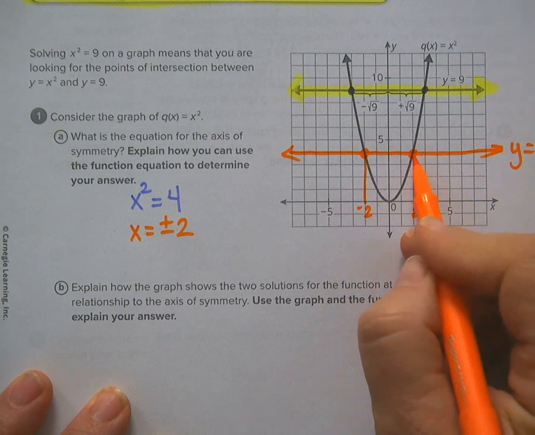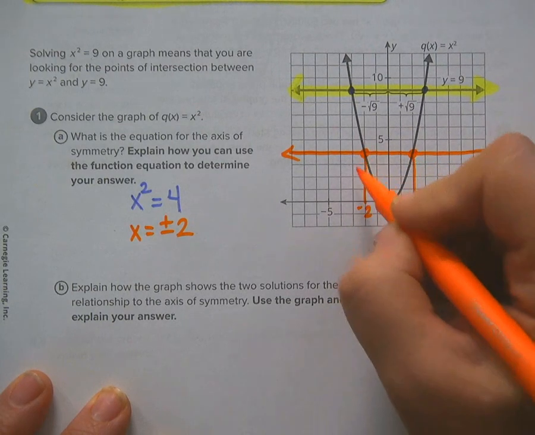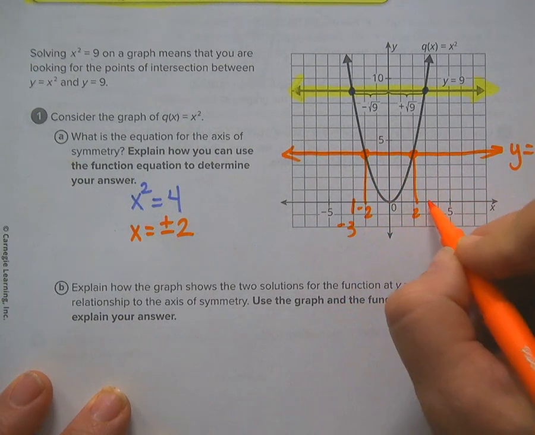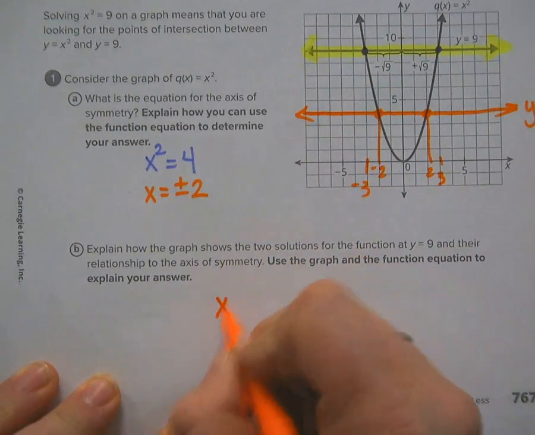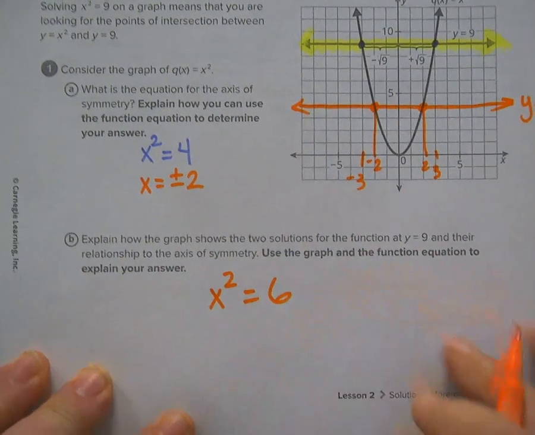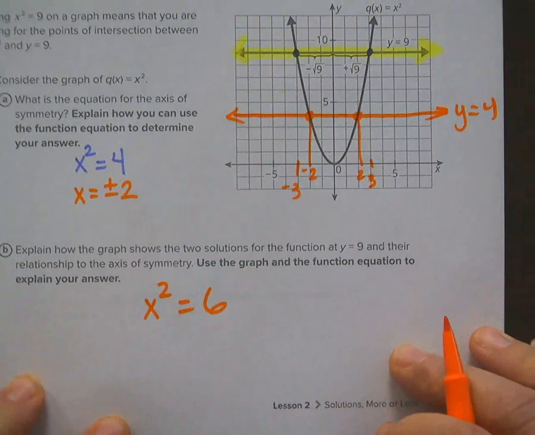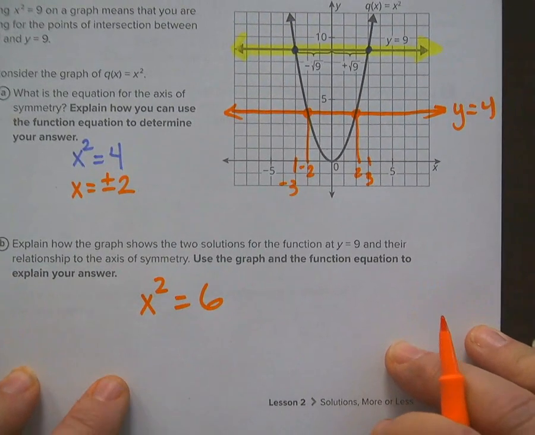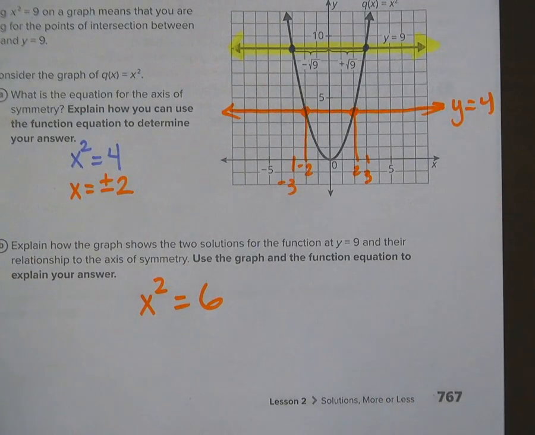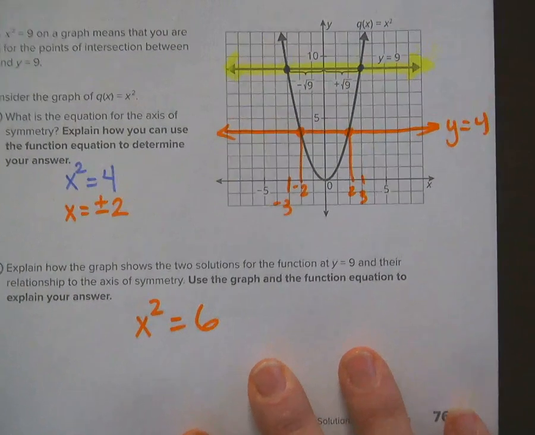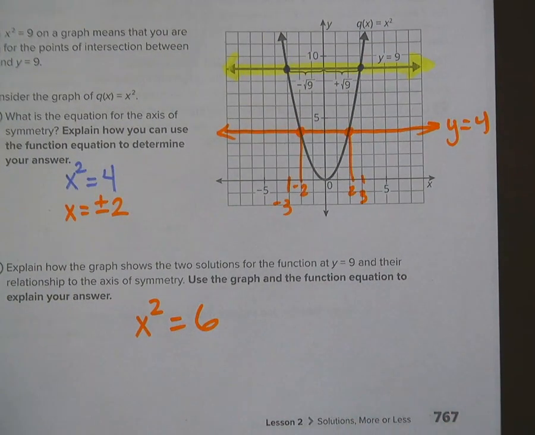So we have one example that hits at negative 2 and 2. We have another example that hits at negative 3 and 3. Can you guys solve this using both the graph and algebra? And talk in your groups of what you think x squared equals 6 is going to be. Can you tell me how you would show this graphically and what you think the answer might be?